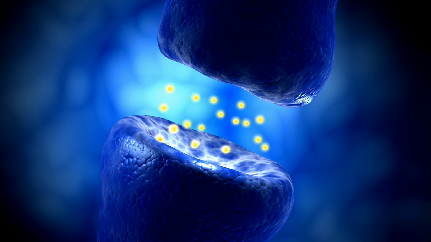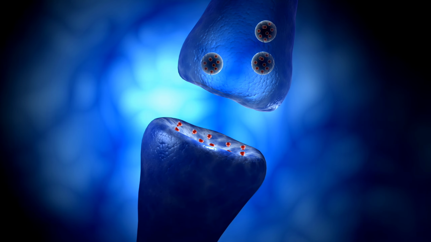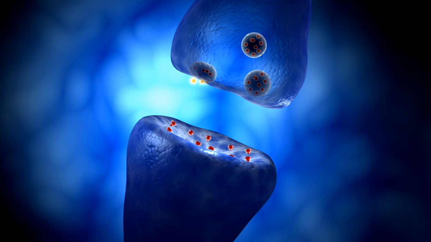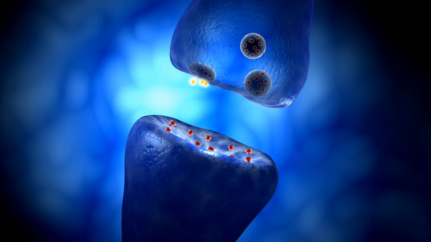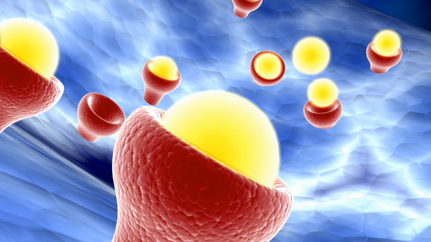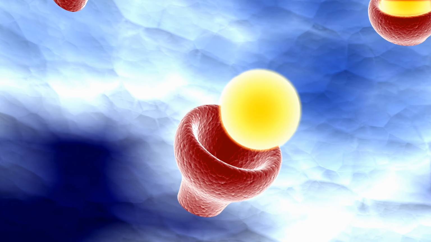Recall that signals travel between neurons either by electrical or chemical synapses. The electrical ones send an electrical impulse, while the chemical ones, the ones I'm talking about now, first convert that signal from electrical to chemical by activating neurotransmitters to bridge the synaptic gap, before the receiving neuron converts that chemical signal back into an electrical one.